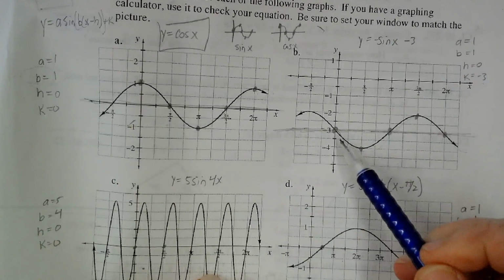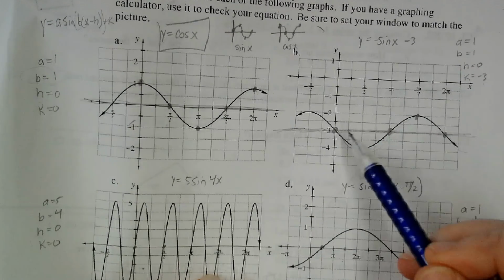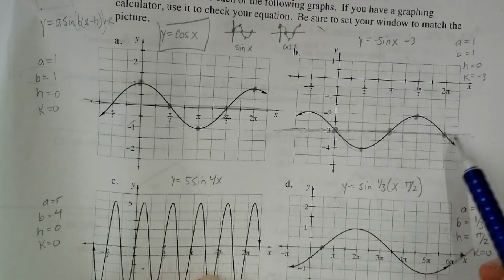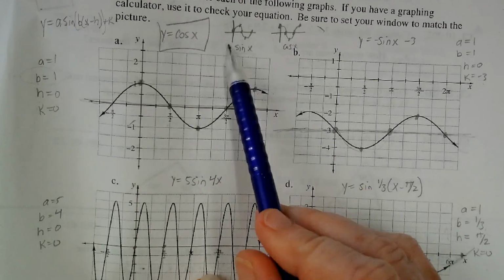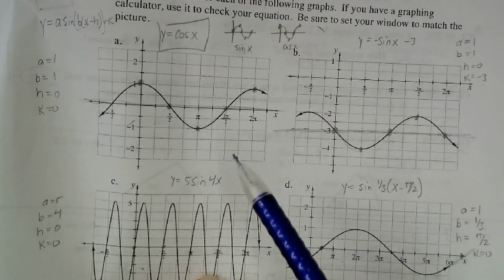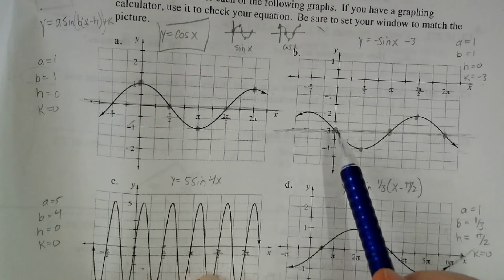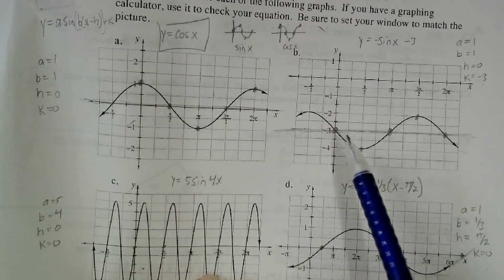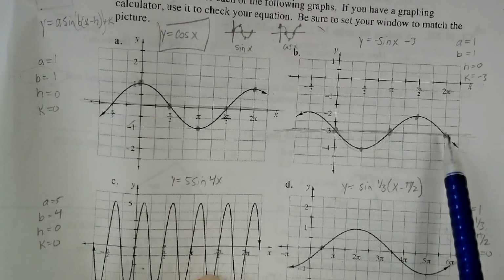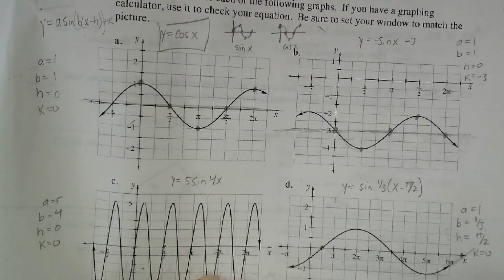I see that it's got 3 points on the midline, and that most closely identifies with sine, so I want to use a sine graph. Okay, I see that the sine graph goes up first and then down. This one's going down first and then up, so I'm going to want to flip my sine graph over the axis. I'm going to give it a reflection, so I'll put a negative sign in front of it.